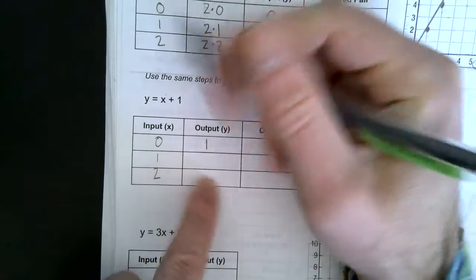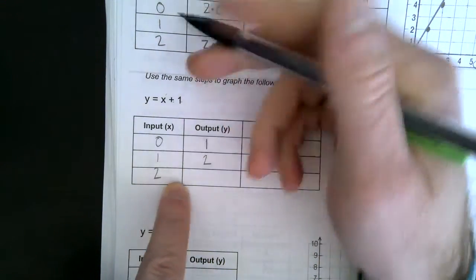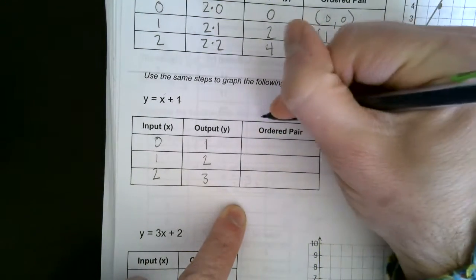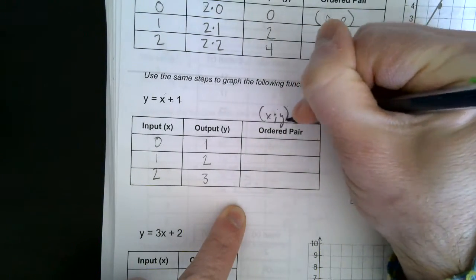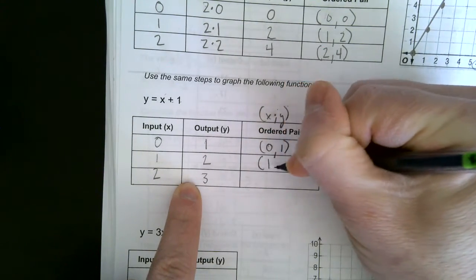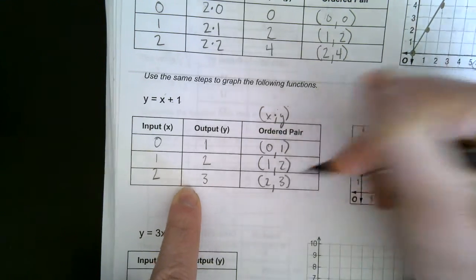1 plus 1, the output would be 2. The rule is x plus 1. 2 plus 1 is 3. So then our ordered pairs, remember, an ordered pair is an x, y. X goes first, then y.